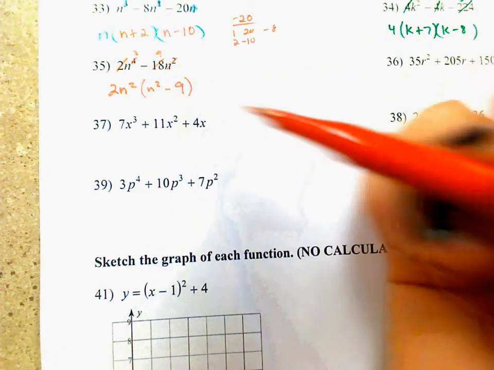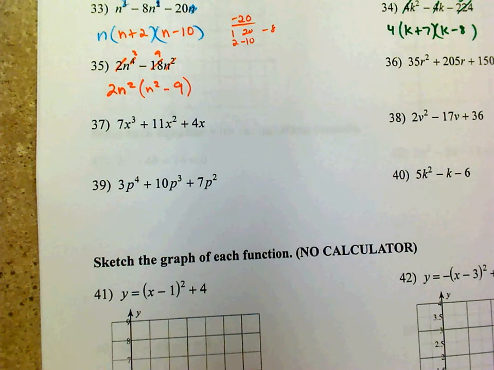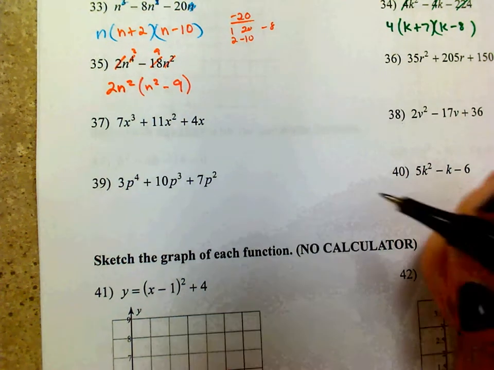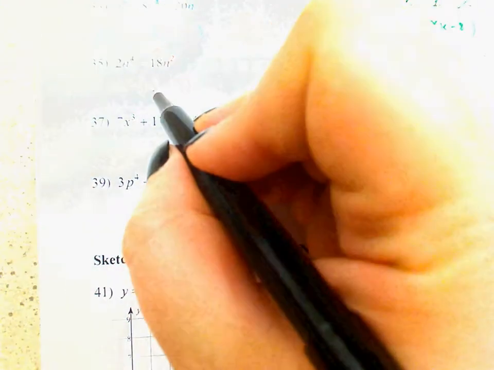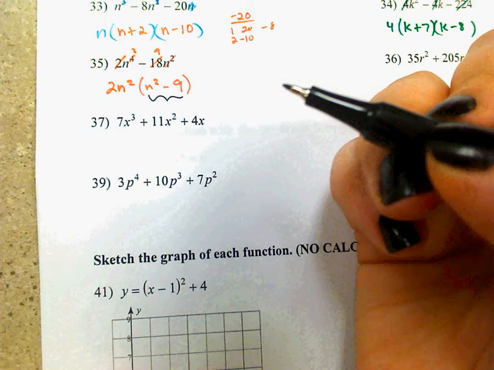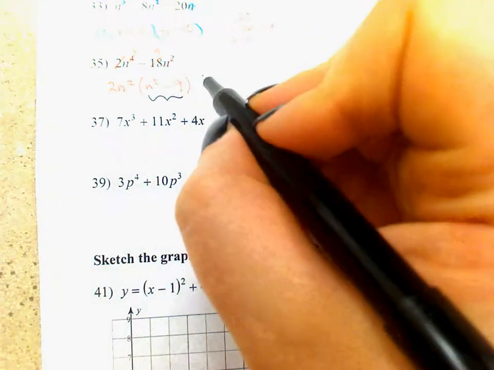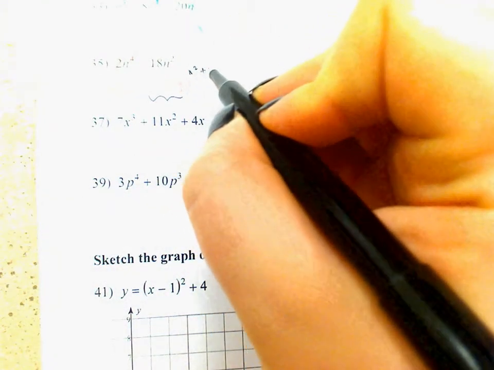Okay, so I've got 2n squared times n squared minus 9. And if you quit there, you would only get half the credit. If the goal was to factor, you did half of the work, because you got to recognize that this right here is the difference of perfect squares.